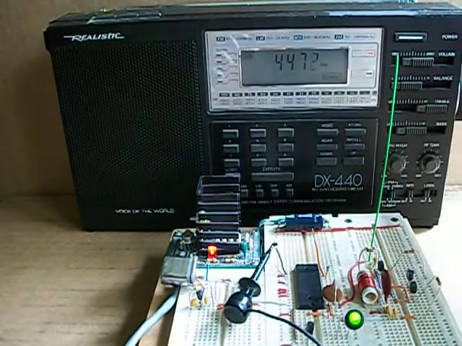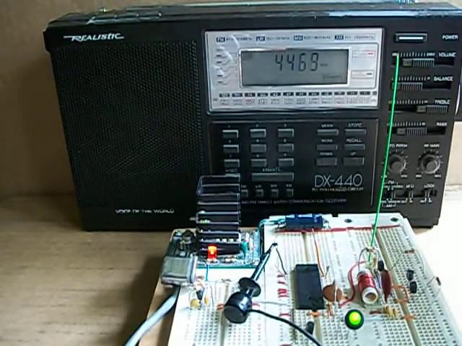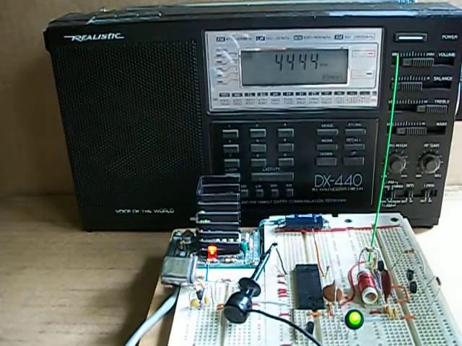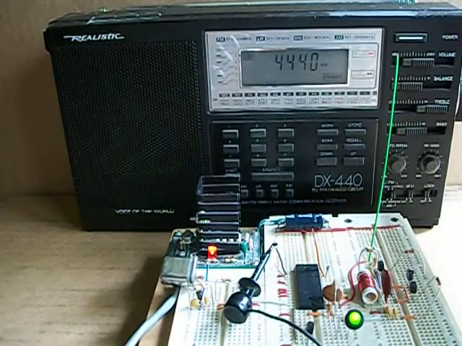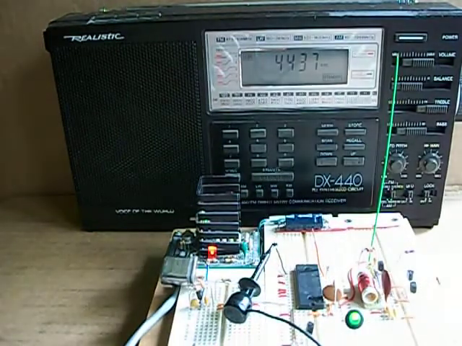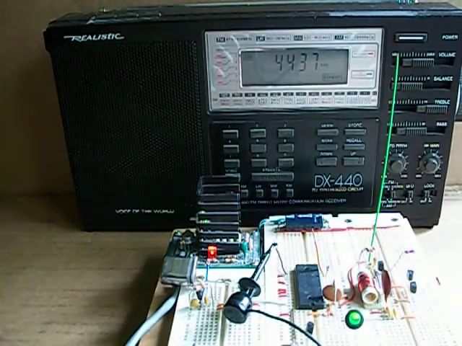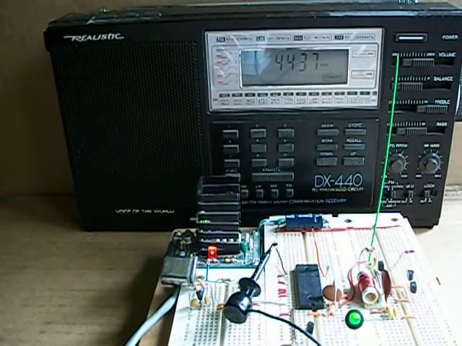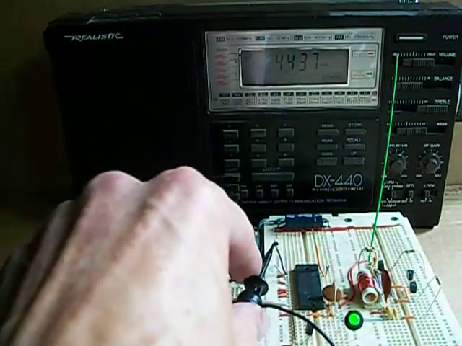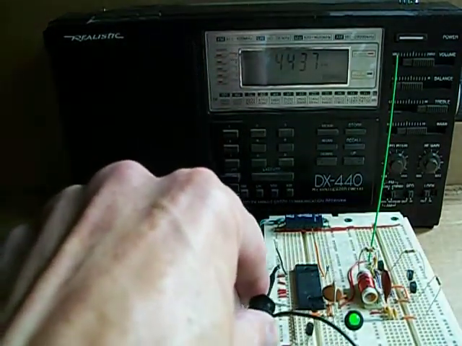I went too far. There it is. 4.437. It's a little bit higher than it should be. But again, the Hartley oscillator isn't very clean, so it has a lot of harmonics in it.